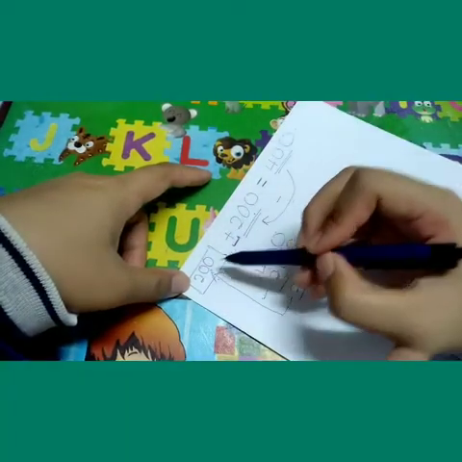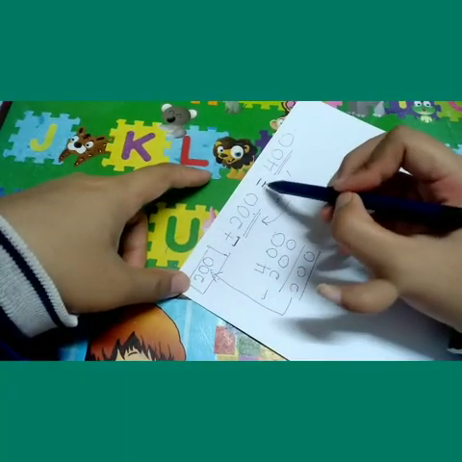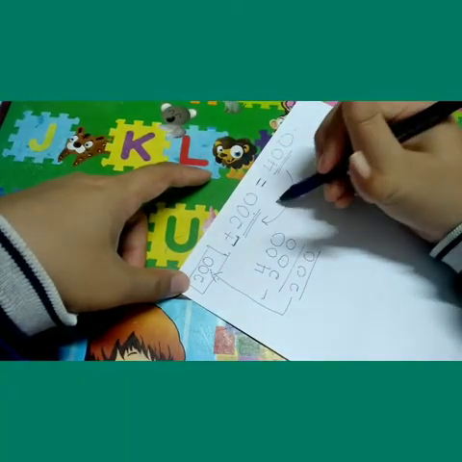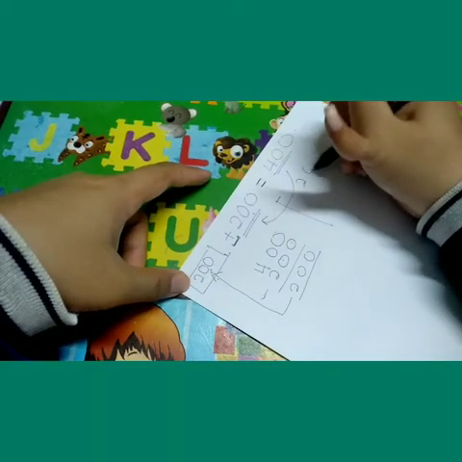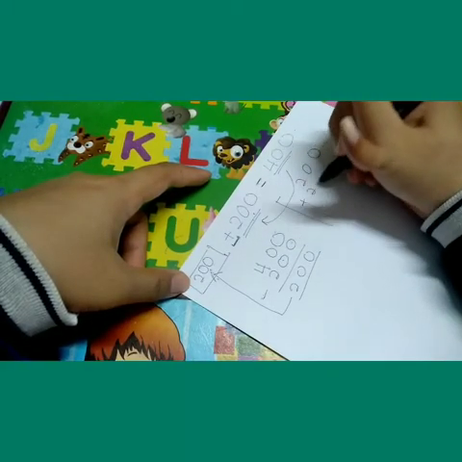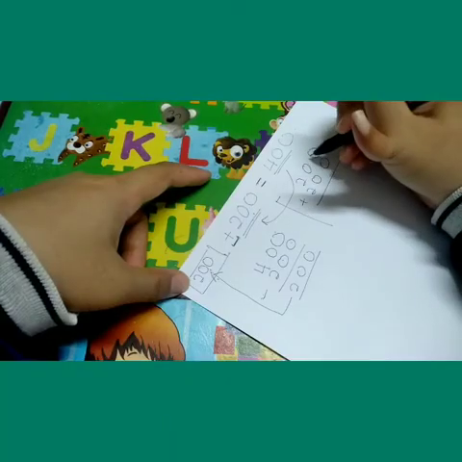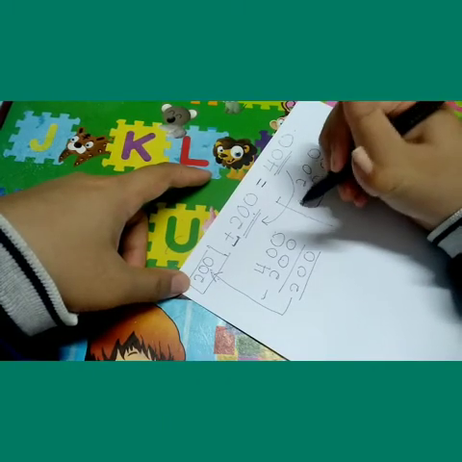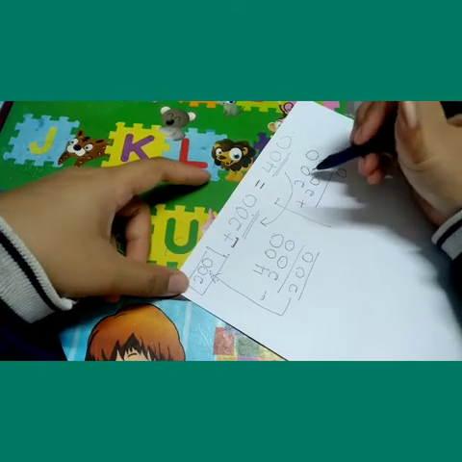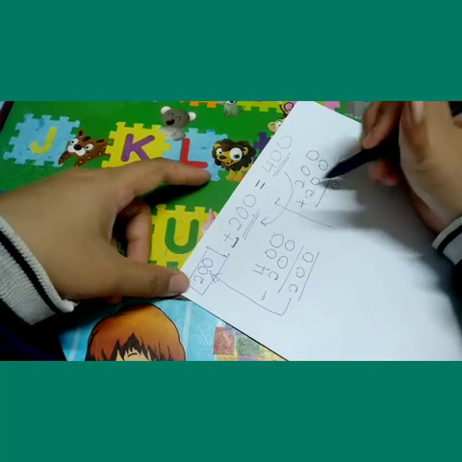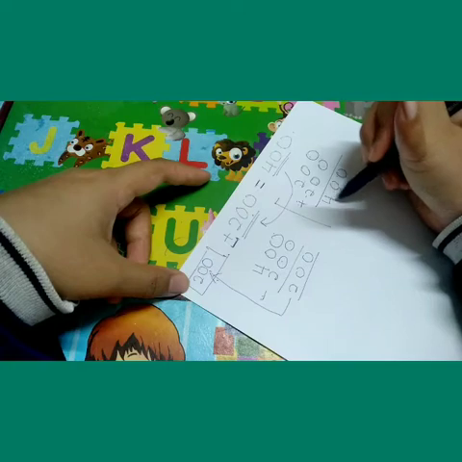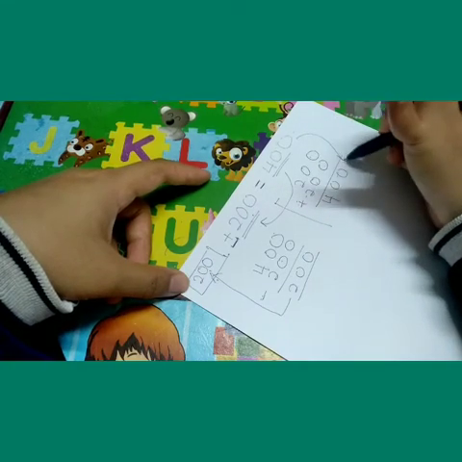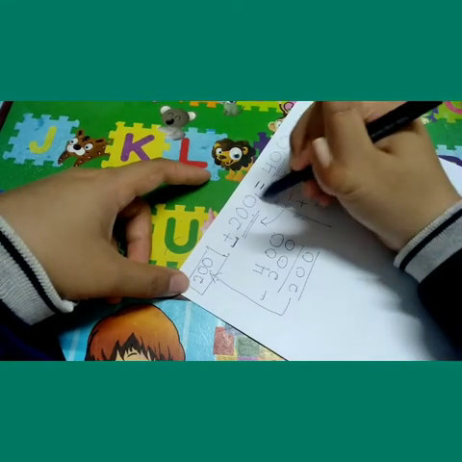So is it true 200 plus 200 equals 400? So let's check. 200 plus 200. 0 plus 0 equals 0, 0 plus 0 equals 0, 2 plus 2 equals 4. So it is the same. So our answer is correct.